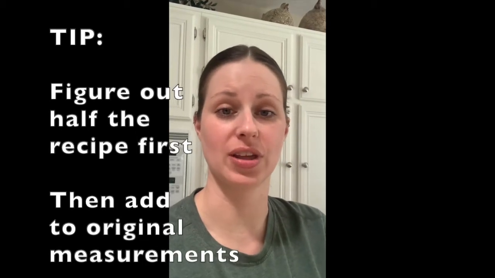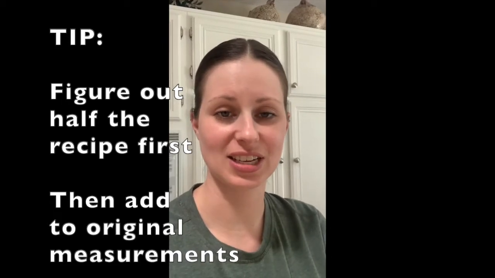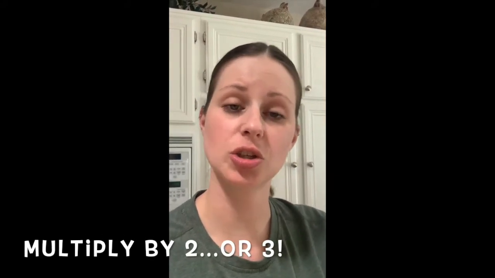So as you can see, creating a recipe and a half of cookies is not as difficult as you may think, especially if you figure out the half first, then doing the 1 1/2 isn't that difficult. It is definitely easier to double or triple a recipe, because then you're just multiplying everything by 2, by 3, or however much you have.